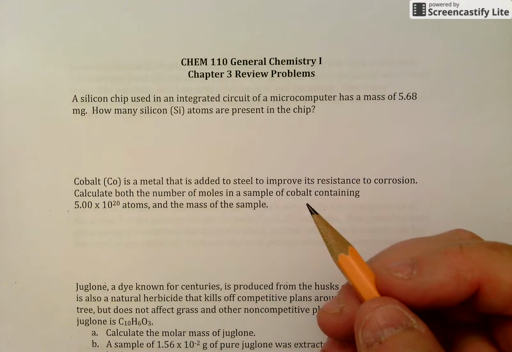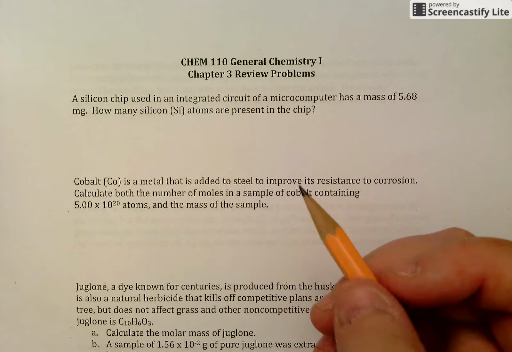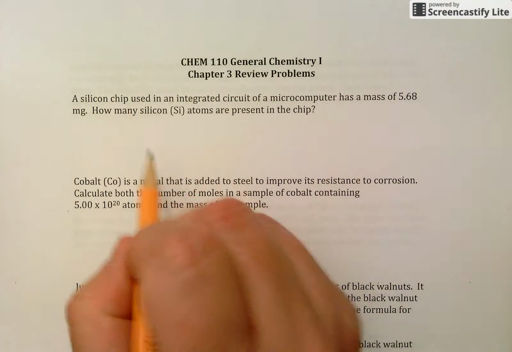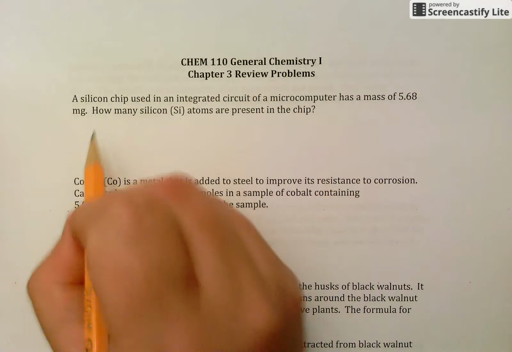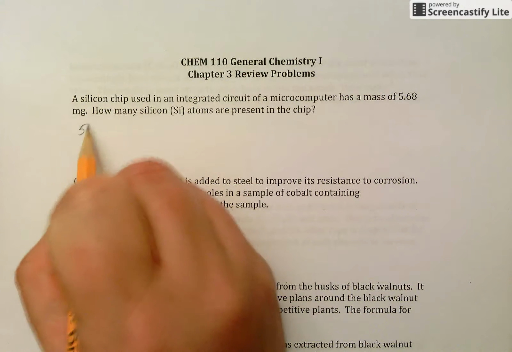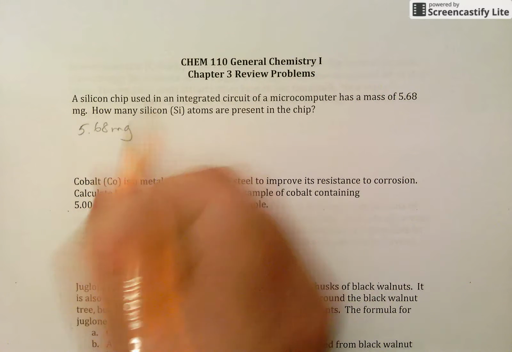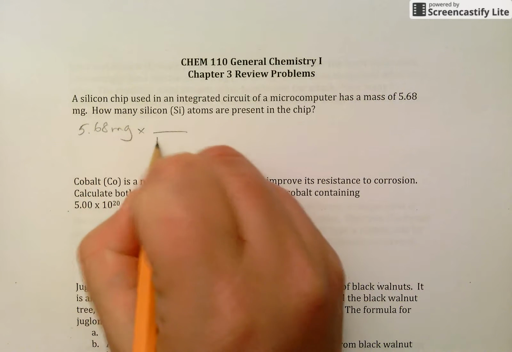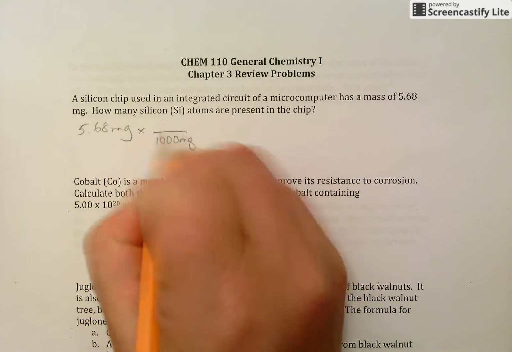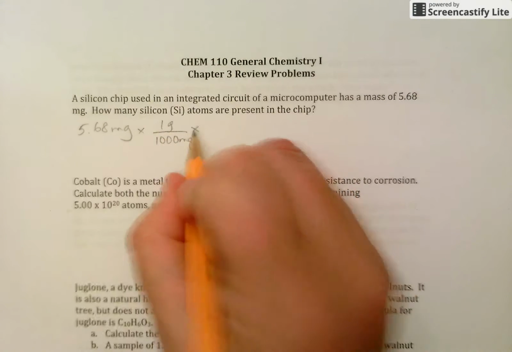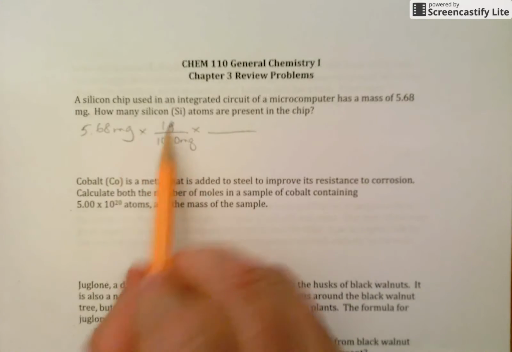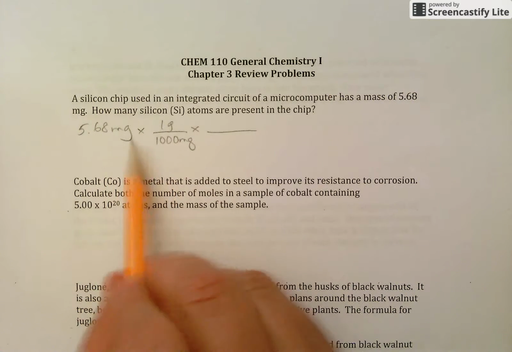Okay, so we're going to do some of these problems. The first one is a silicon chip used in an integrated circuit. So we are starting with our 5.68 milligrams, and we know that there are 1,000 milligrams in 1 gram. Now, we're trying to get to atoms. So we can't do anything with going directly from grams to atoms.